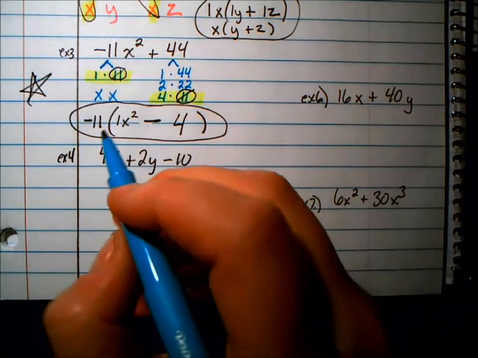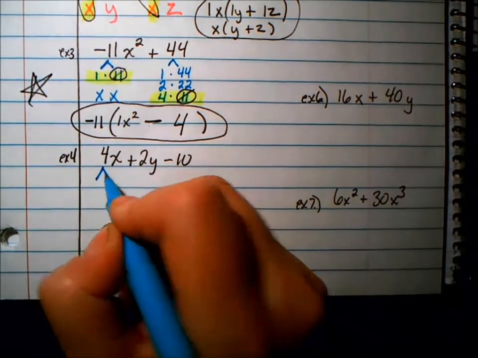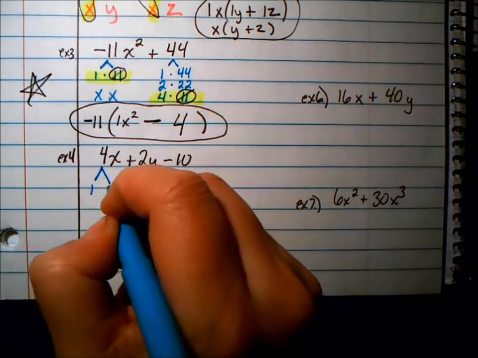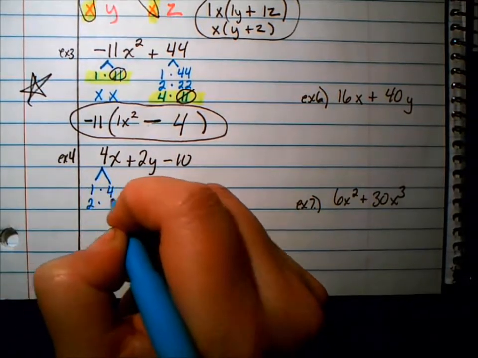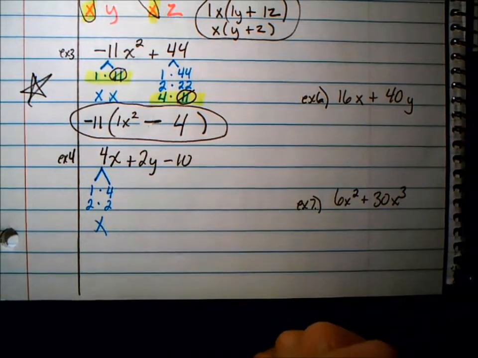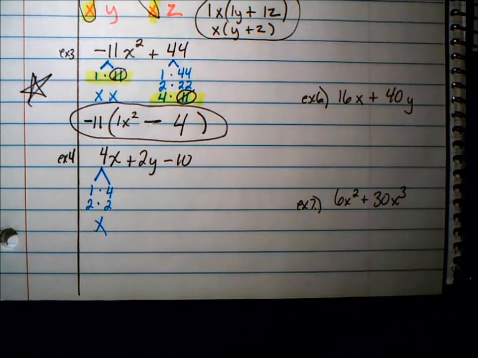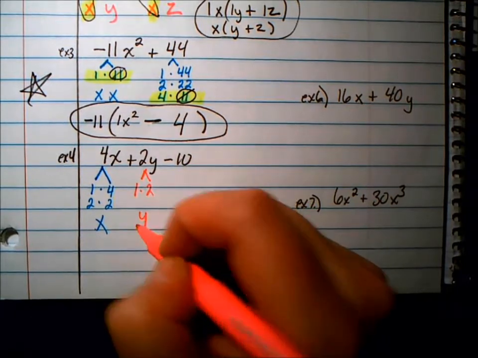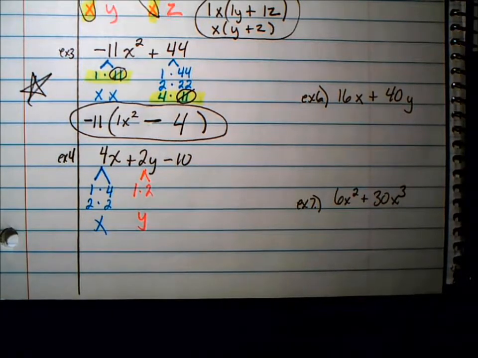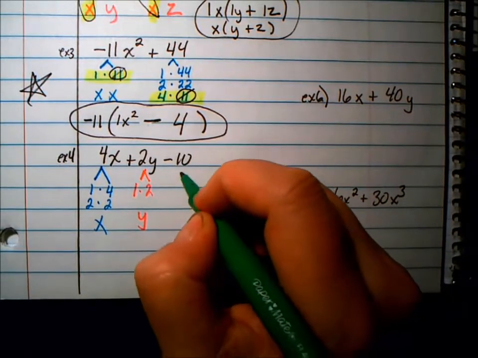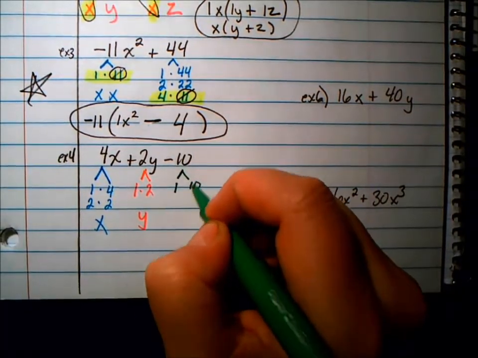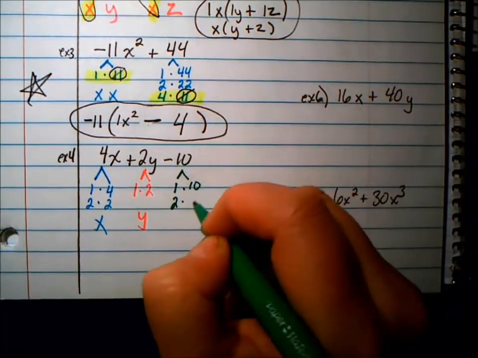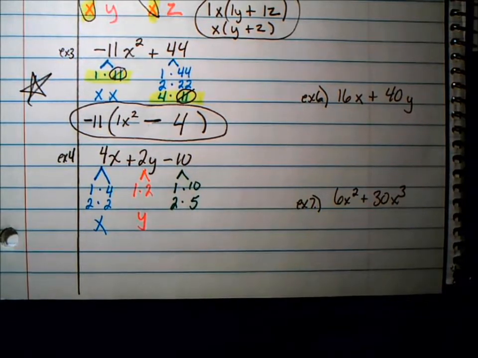Okay, number 4. I have a 4 in the front location, so that'd be a 1 times 4 or a 2 times 2, and I have an x. The middle term, I have 2y, so that'd be a 1 times 2 and have a y left over. And then the third term, I have 1 times 10, or I could have 2 times 5 without any letters at all.